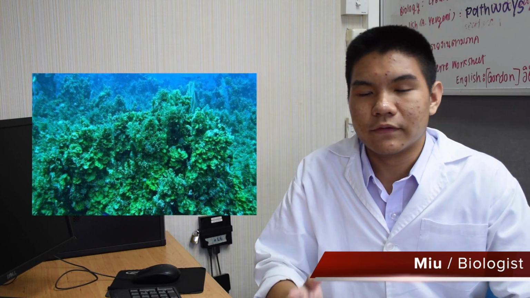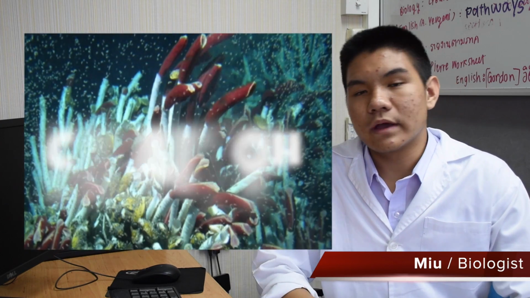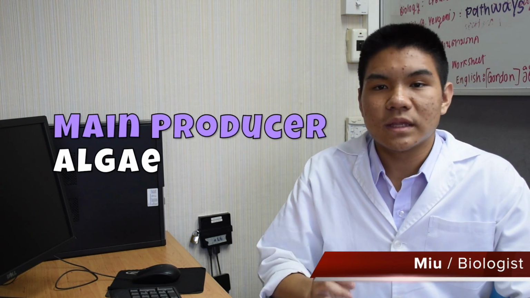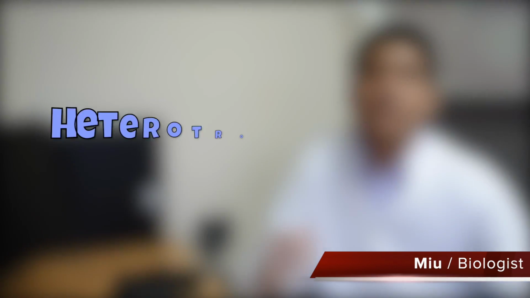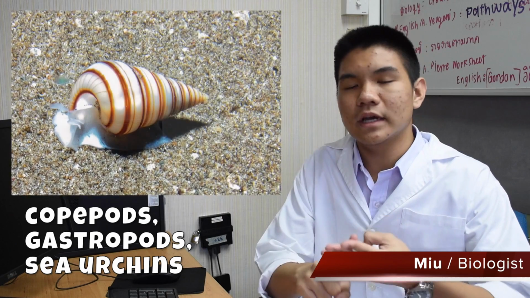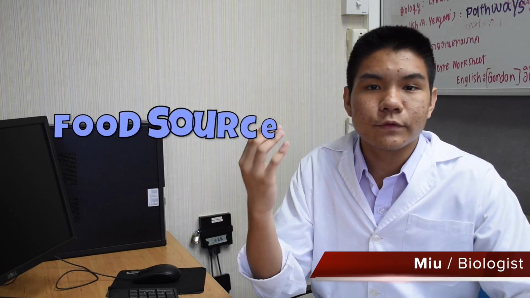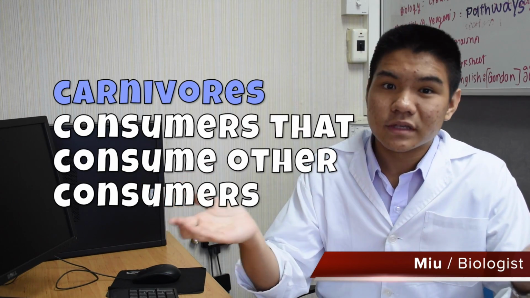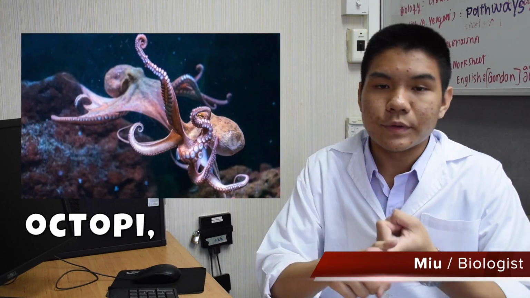There are many different types of algae. Some of the algae are chemoautotrophs, some are autotrophs with photosynthesis. With this information, it is safe to say that algae are the producers in this biome. Moving on to the consumers, also known as heterotrophs. The most common consumers are zooplankton, for instance copepods, gastropods, and sea urchins. Zooplankton use algae as their food source to gain energy. Other notable consumers include turtles and crabs, etc. There are also consumers that consume other consumers, for easier words, carnivores. For example, squids and octopi.